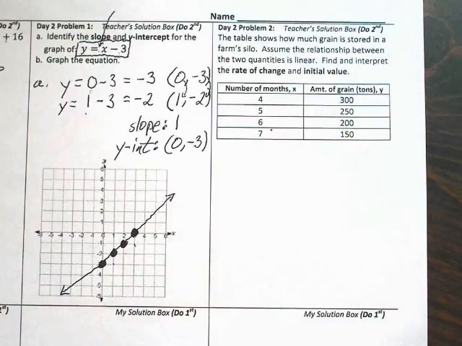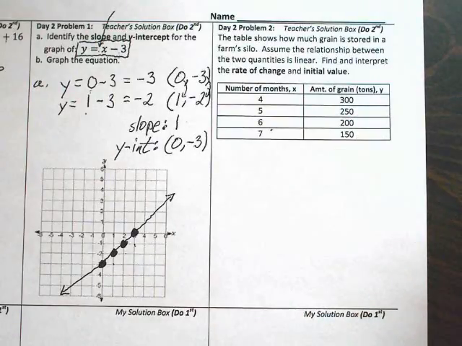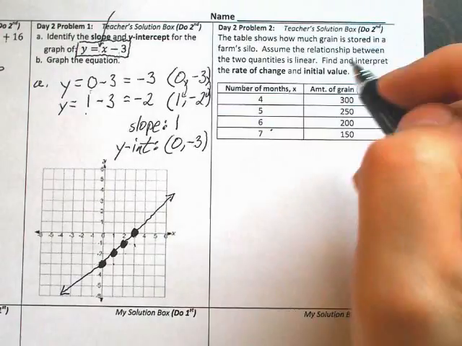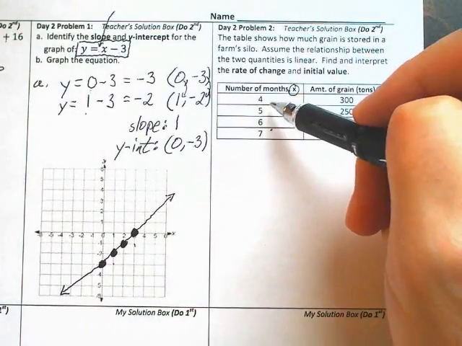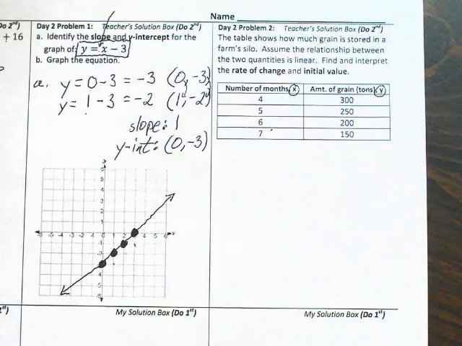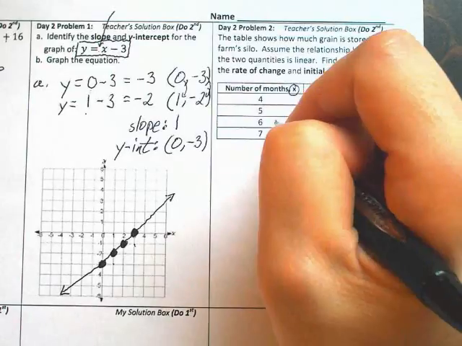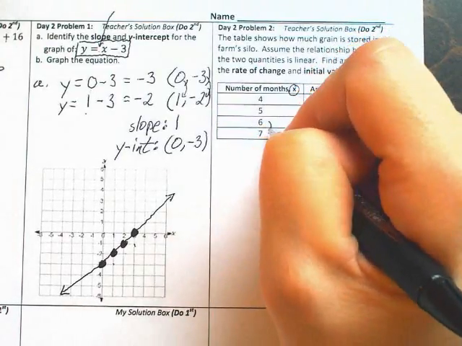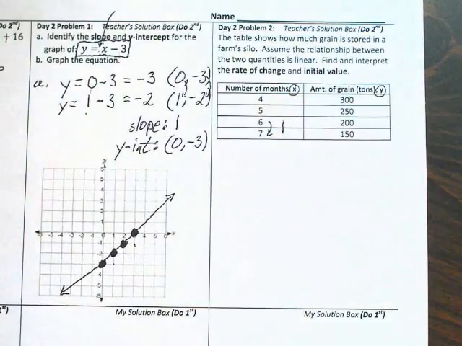We can find the rate of change by looking at the rows of information in the chart and finding by how much the value of y is changing as the value of x changes. It doesn't matter which rows you compare. For instance, we could compare this row and this row if we like. So here x is 6 and here x is 7. By how much did x change? And that's by 1 unit.